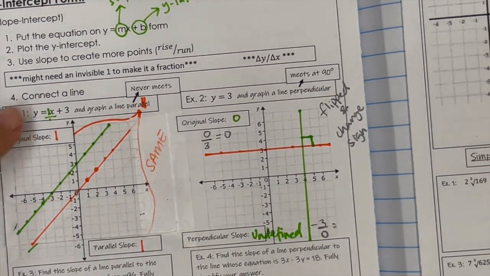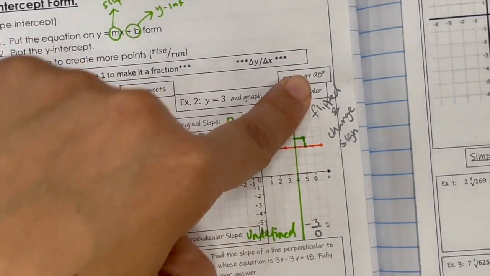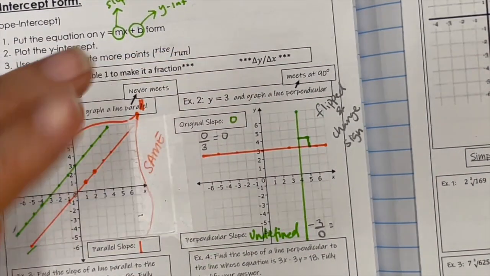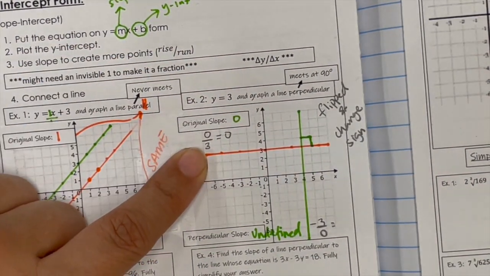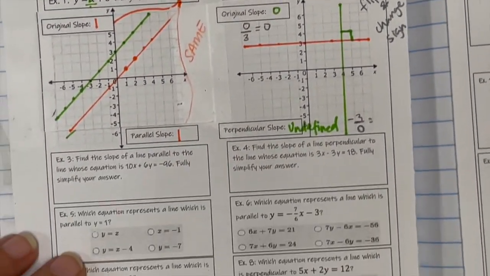Okay, so again, when you have parallel lines, the slopes are the same. When you have perpendicular lines that meet at 90 degrees, you're going to take your slope, flip it, and change the sign. Now, if it's not a fraction, you can make it a fraction by putting a divide by an invisible 1. All right, so let's take a look at some examples of that.